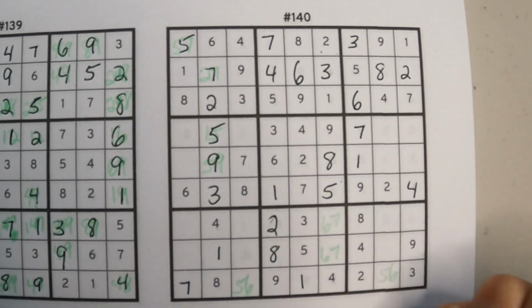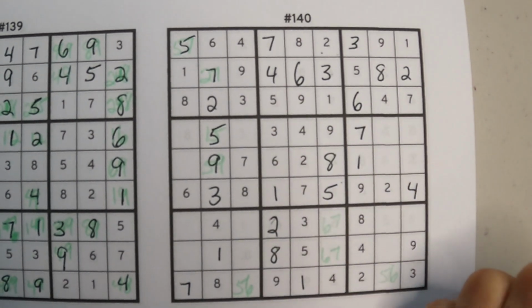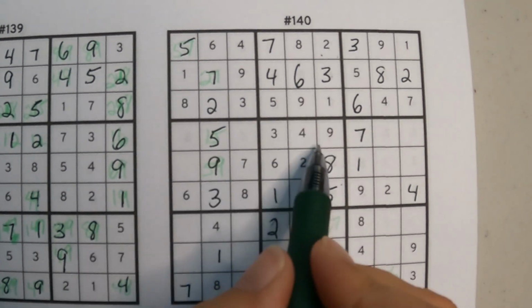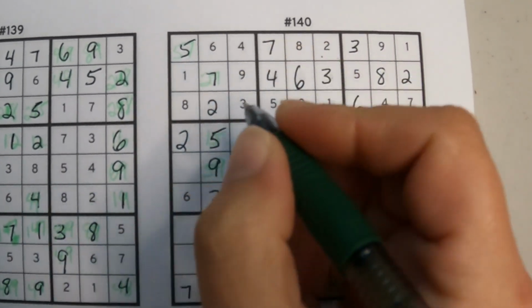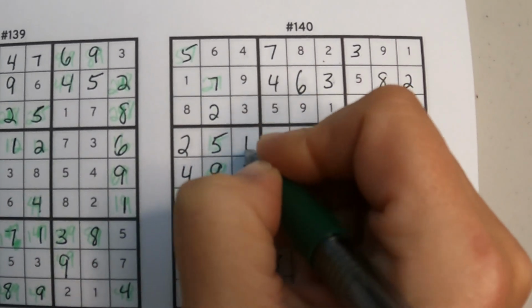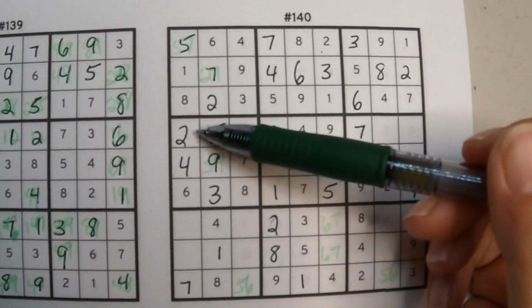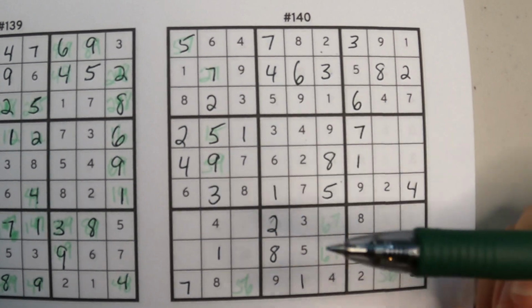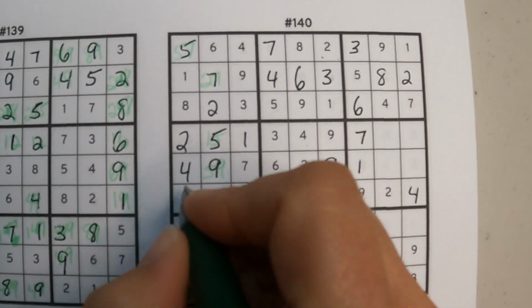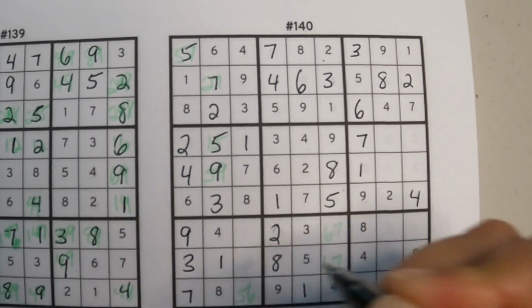For this box then, we're missing 1, 2, and 4. We've got a 1 here and a 4 here, so this is our 2. That 1 makes this our 4 and our 1. For this column now, looks like we're missing 3 and 9. We've got a 3 here, so 9, 3.